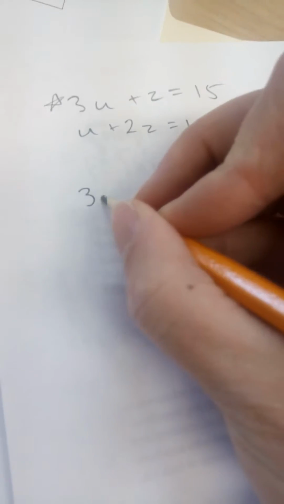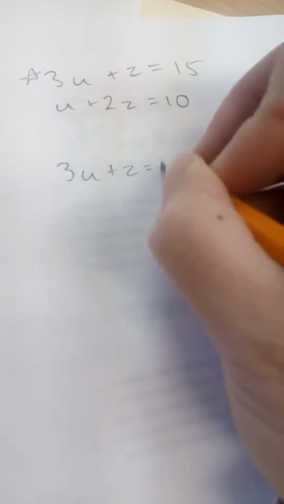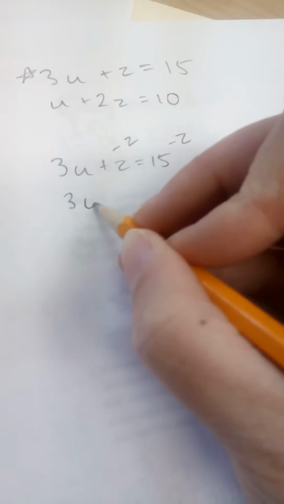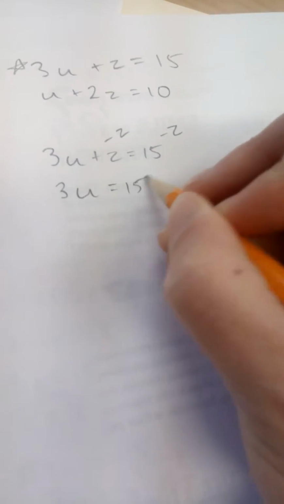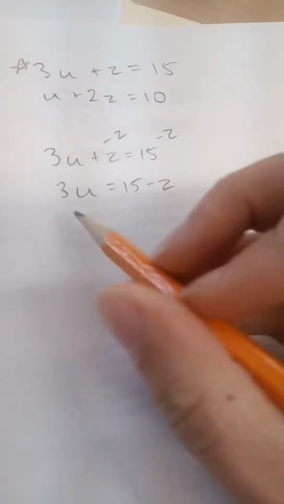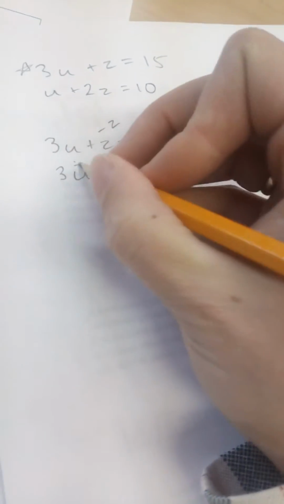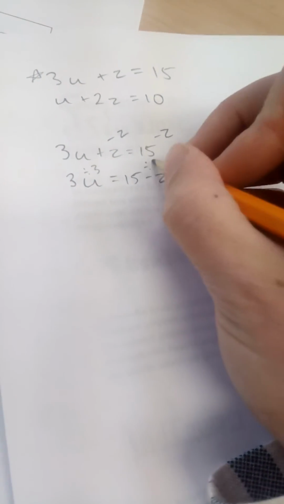All right, so we can use this first equation to help us solve that. So if I have 3u plus z equals 15, I'm going to try and get the u as close to by itself as I possibly can. So I can minus the z on both sides. That leaves me with 3u equals 15 minus z. Now I still have this times 3 in the way. So what I'll do is I will divide this side by 3 and divide this side by 3.